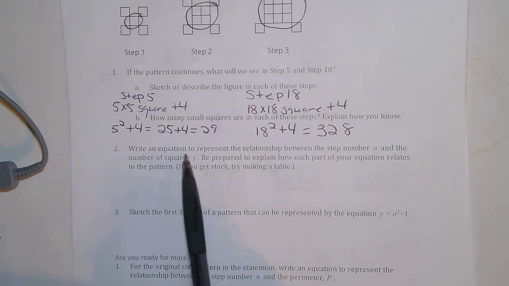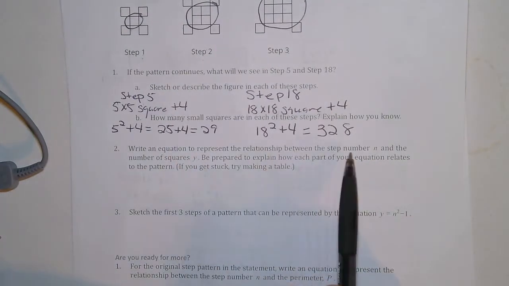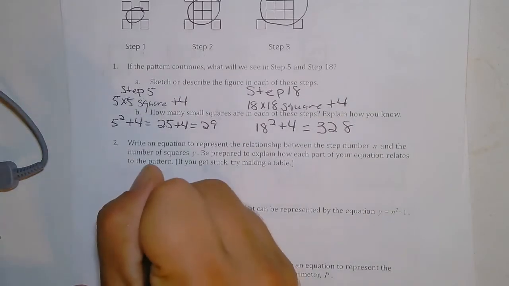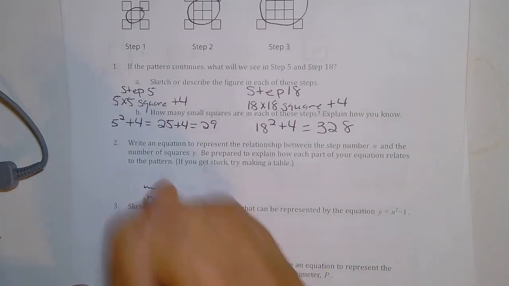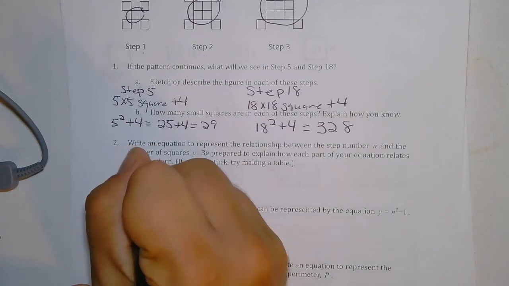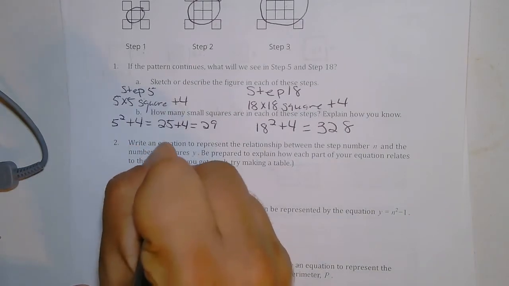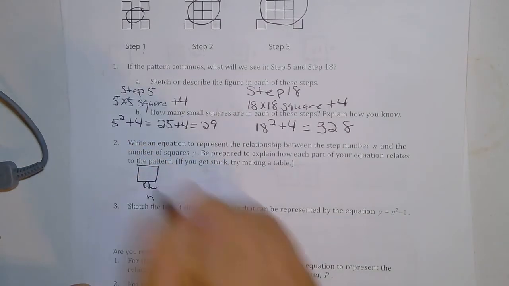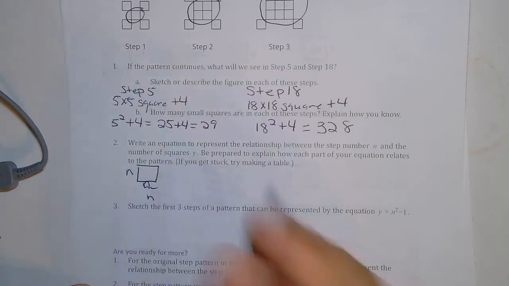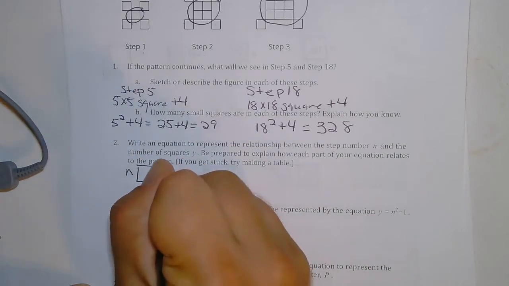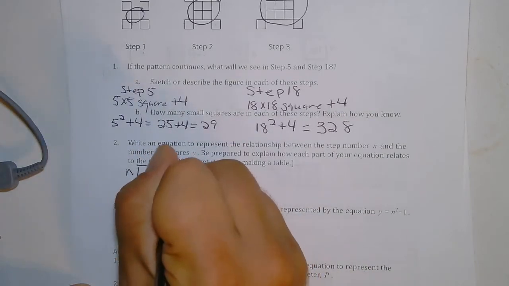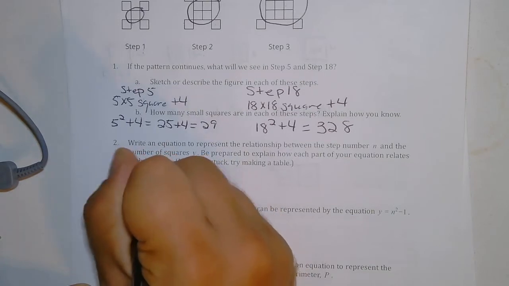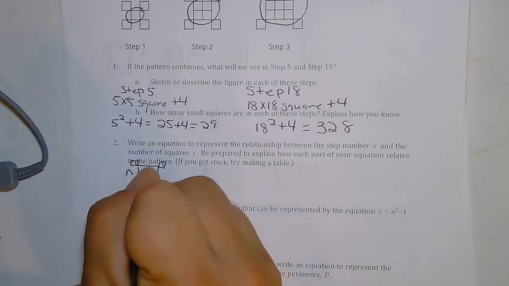So now to write an equation to represent the relationship between the step number and the number of squares. So here, let's say we had step number n. What I do know is the square on the inside would have length n by n, and then I would have another 4 on the outside.